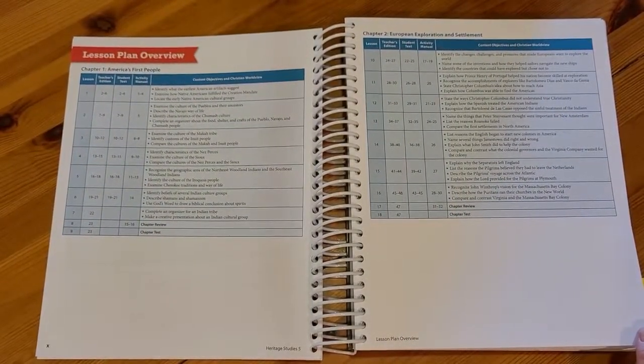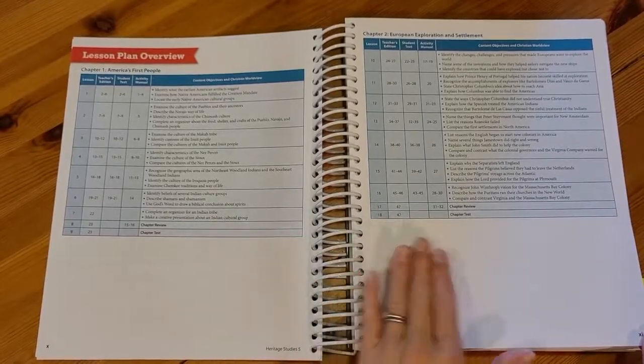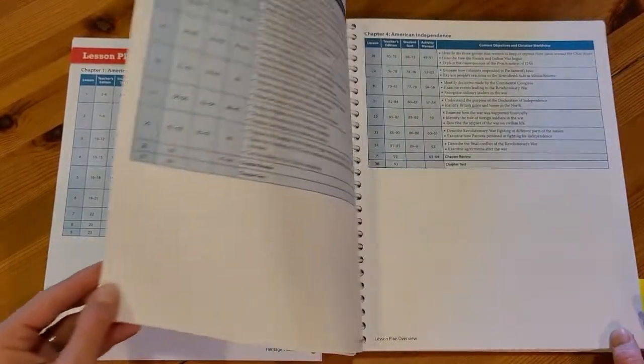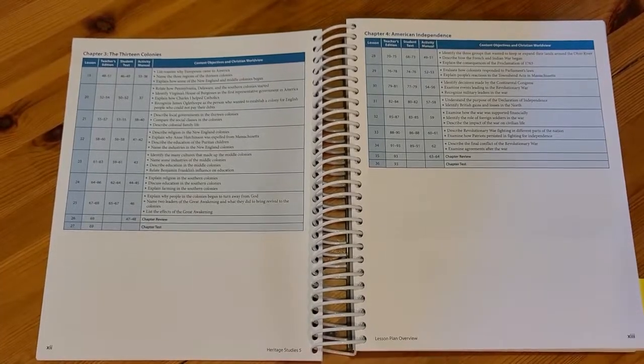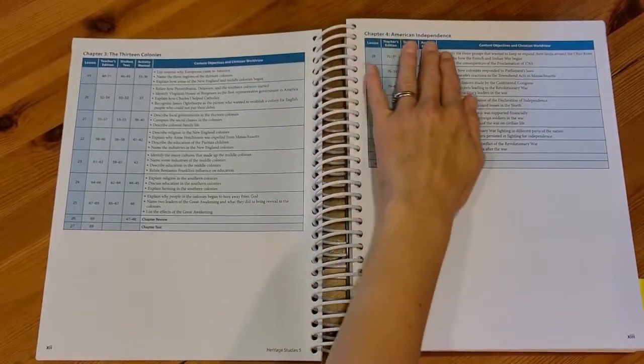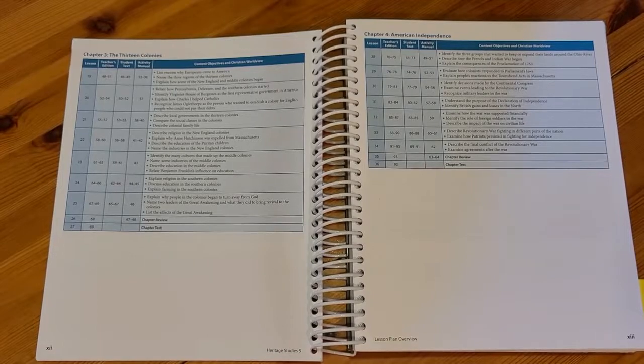This is the lesson plan overview. There is a page for the lesson plan overview for every single chapter in this book. So since there are 20 chapters, there will be 20 pages of these lesson plan overviews. This is where I like to go when I'm planning for a lesson or planning for my week of lessons. And today we're going to talk a little bit about chapter 4. So that's called American Independence, and I'm going to explain this to you for chapter 4.